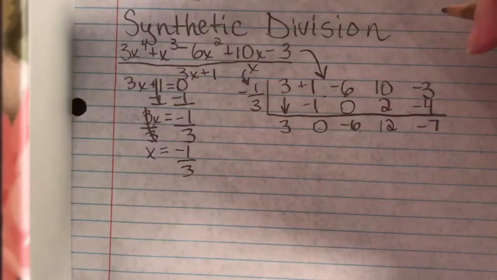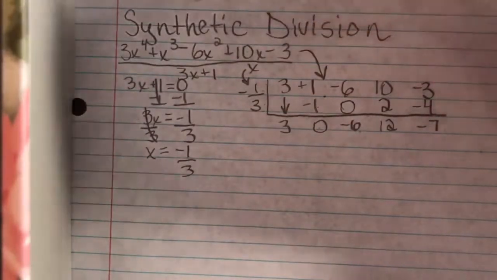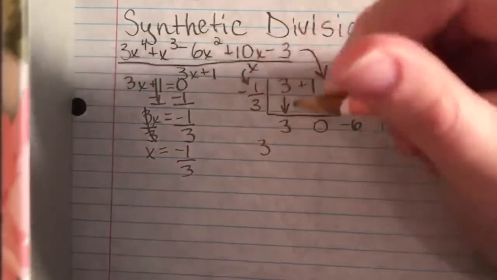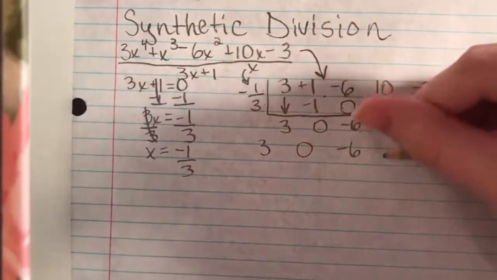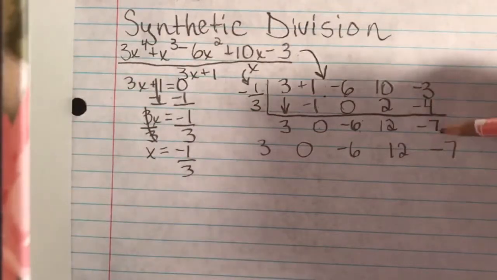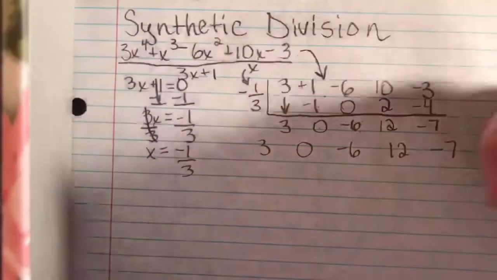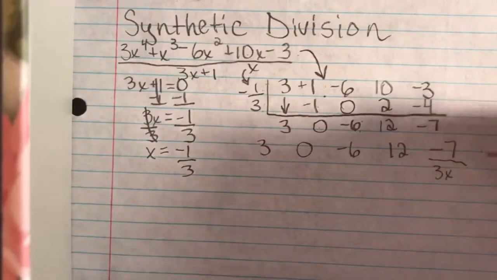So then you have the sums from the numerators, and next you take them and put them down here. And since you have a remainder, you have to put it over the denominator. So negative 7 over 3x plus 1.